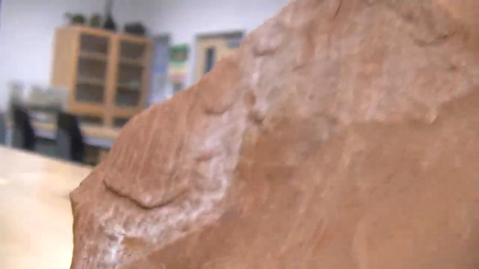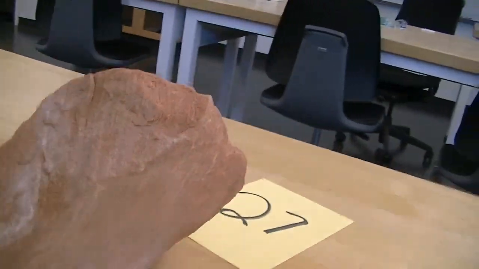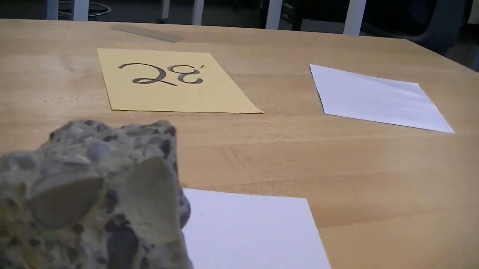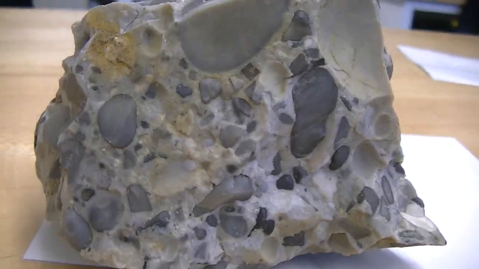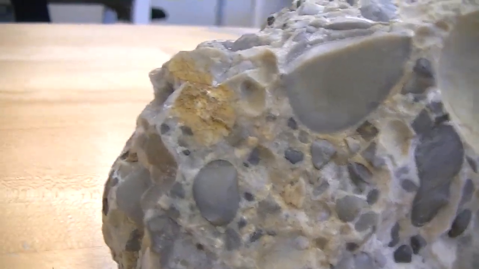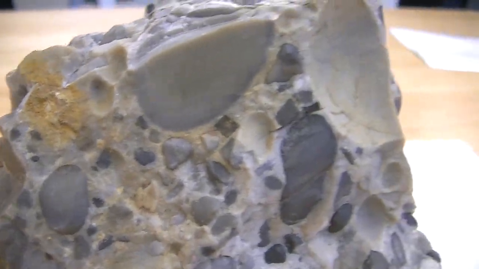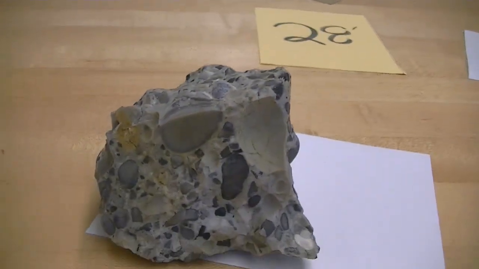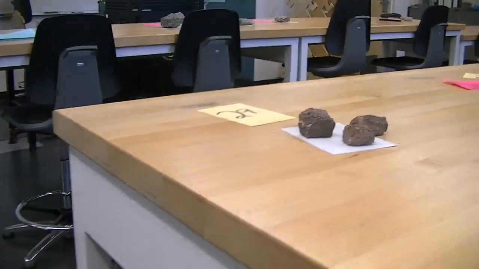And that we call hematic sandstone. That was number 27. Number 28 is the conglomerate. You can see that the clasts that make up this rock are rounded, all cemented together. That's a conglomerate. Kind of looks like concrete because basically that's what conglomerates are. They're nature's natural concrete.